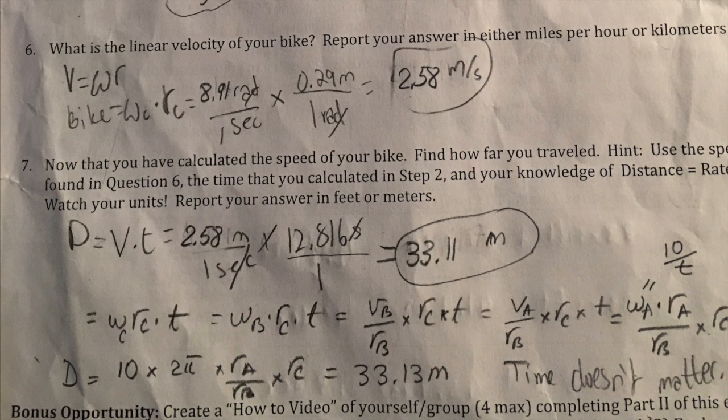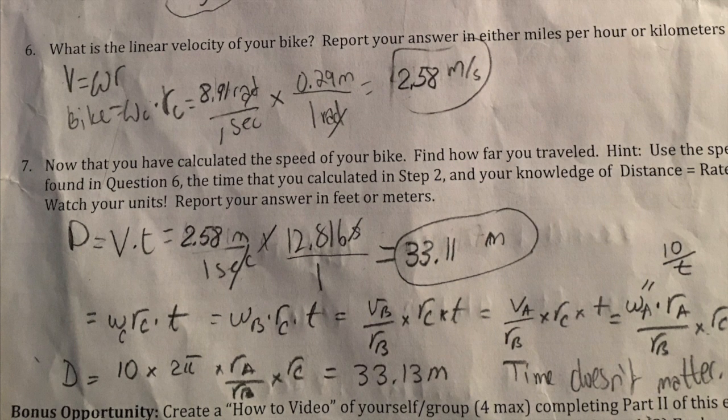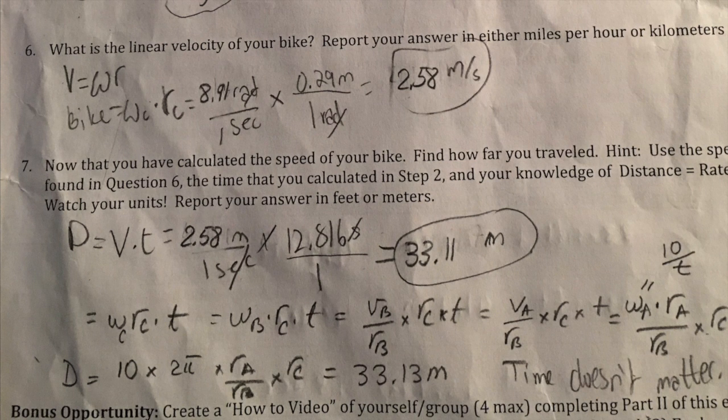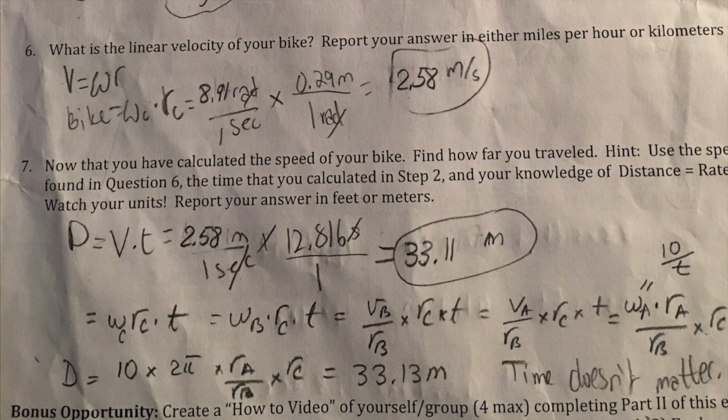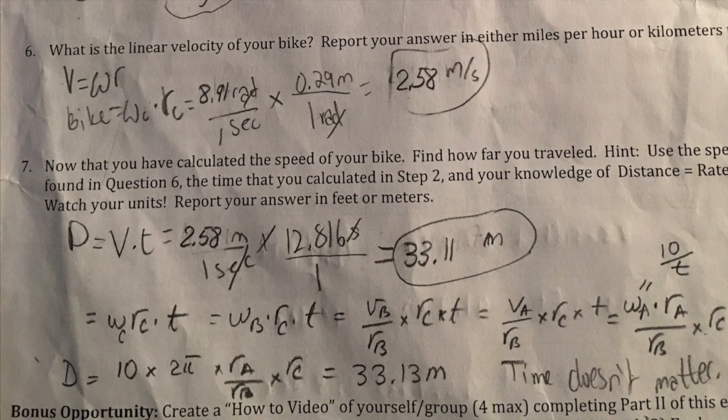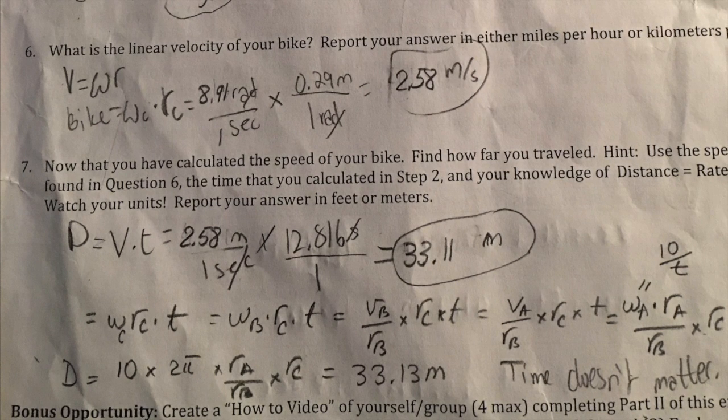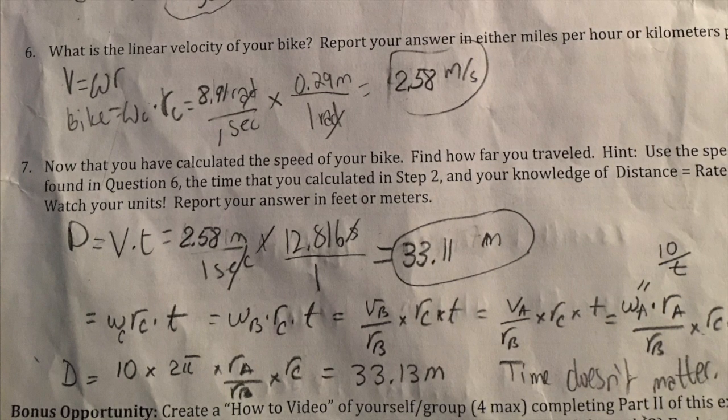Part 6. Next, I calculated the linear velocity of my bike. I did 8.91 radians per second, which is the angular velocity we calculated earlier, times 0.9 meters over 1 radian, because that is the radius of the big rear wheel of the bike. And I ended up getting 2.58 meters per second.